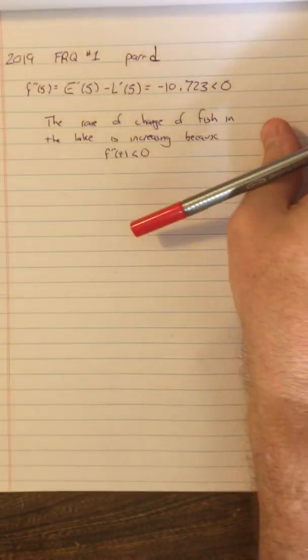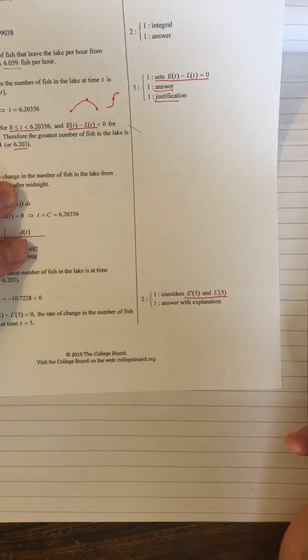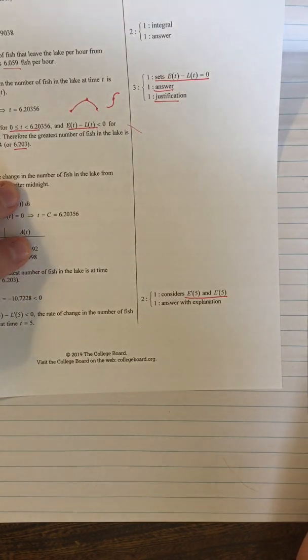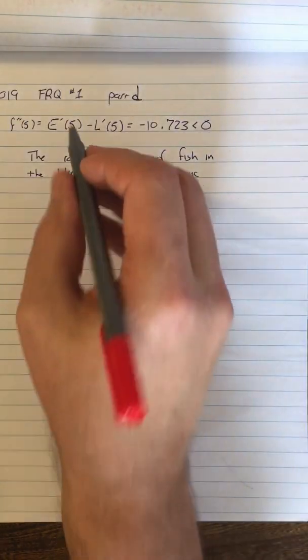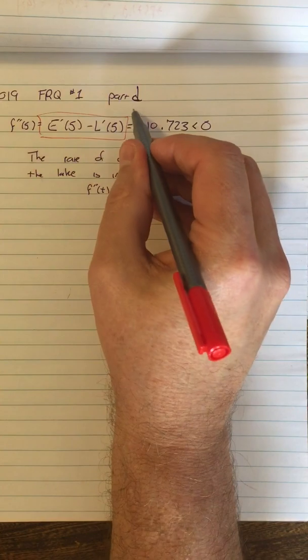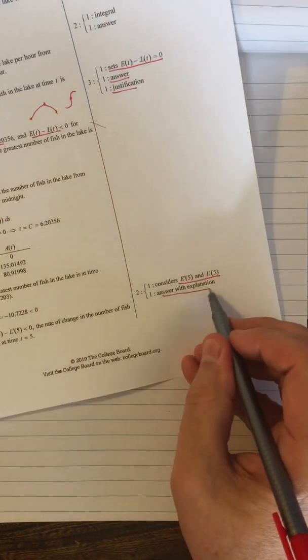All right, and then for part D, all we have to do is consider e prime of 5 and L prime of 5. We don't have to know what they are. We don't have to get them. We don't have to subtract them. We could have added them instead or done something stupid with them, as long as we thought about e prime of 5 and L prime of 5. And we did that right there. So there's 1 point. And then answer with explanation.